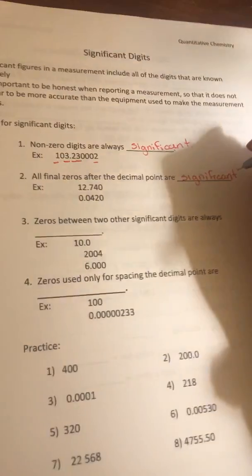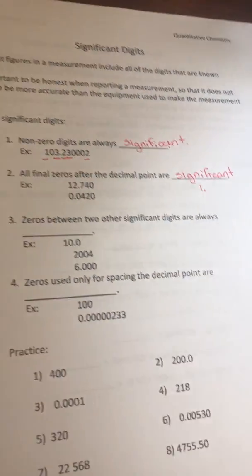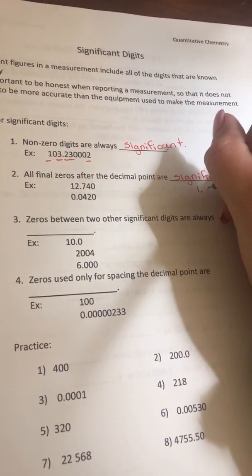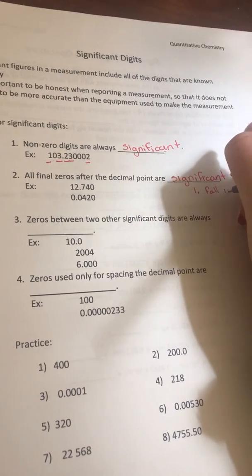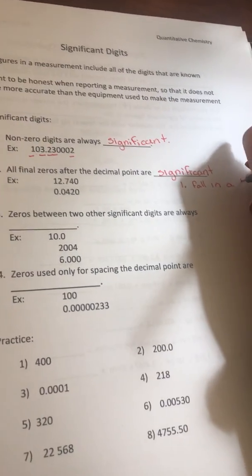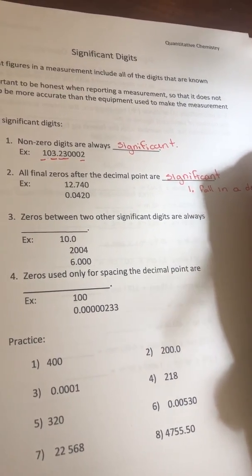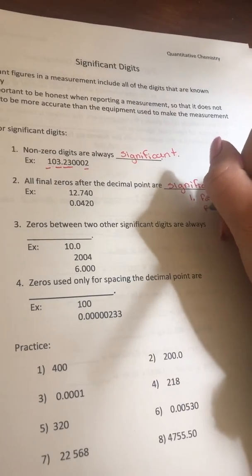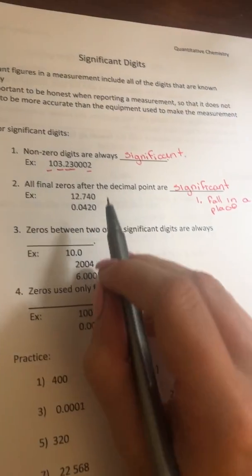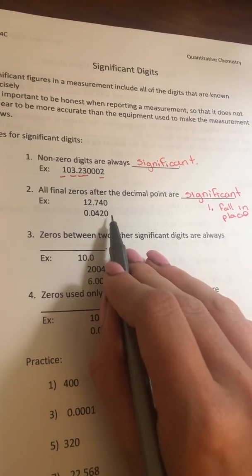There are 2 rules for this one. The first one is that the 0 has to fall in a decimal place. The decimal places are anything that comes after the decimal.